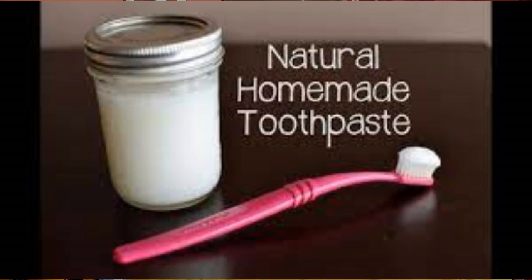Now we are discussing chemical business options. In that, today we are discussing toothpaste making. How to make toothpaste at home. Toothpaste with baking soda and water.